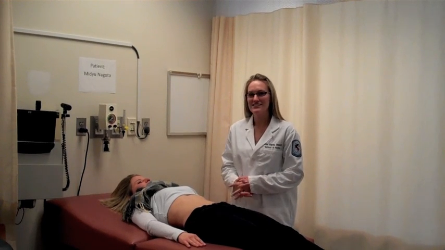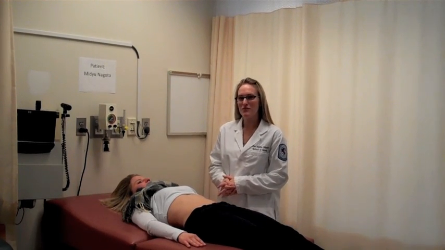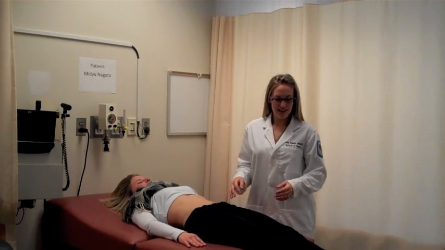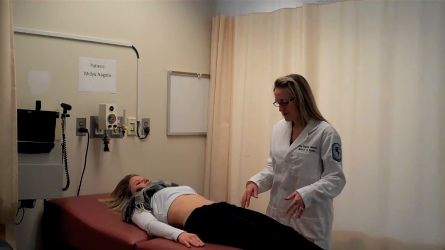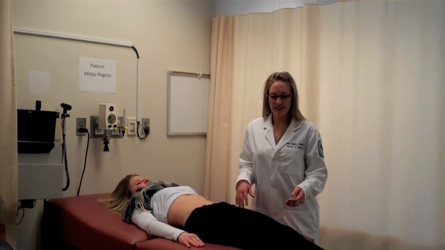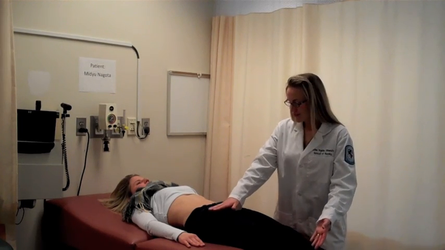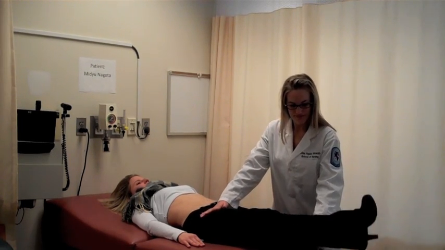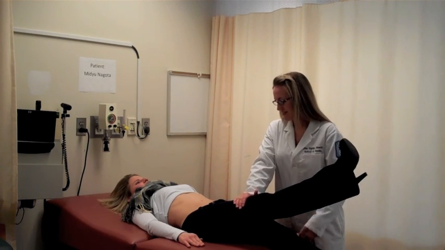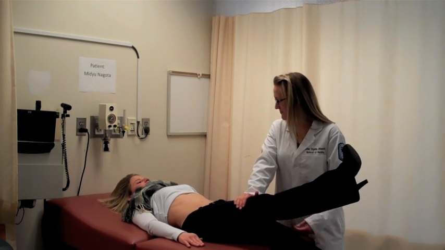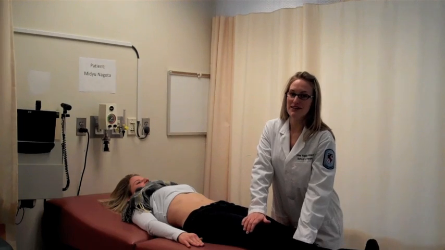Following rebound tenderness, there are 2 other exams we can perform to test for appendicitis. A positive result in either one of these would be sufficient, but we're going to go through both of them. The first one is called the iliopsoas test. What I'm going to have my patient do is flex her hip, bring her leg up, and I'm going to push down on the lower part of her thigh. Is that painful? No, it is not painful.